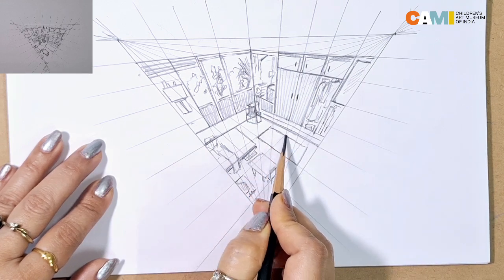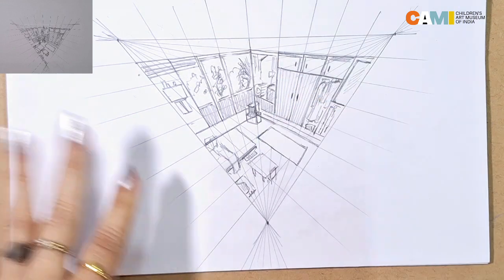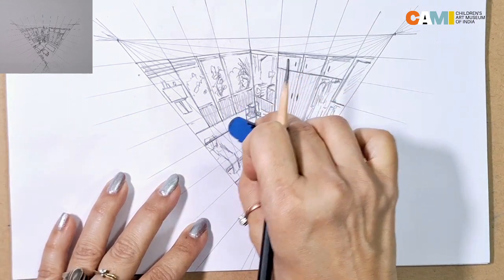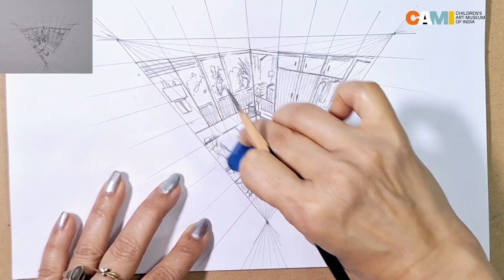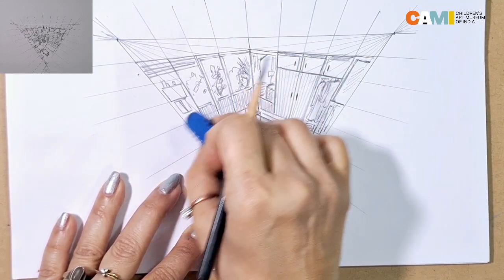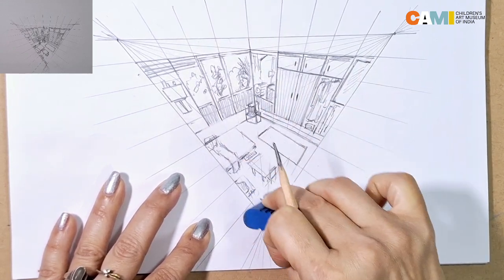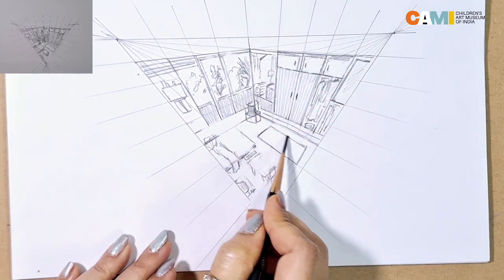You can see me doing all the elements inside the guiding lines. Okay, so let me erase few of the guiding lines so that it's not too much confusing for you and you can clearly view the objects. Just refining the erased areas.